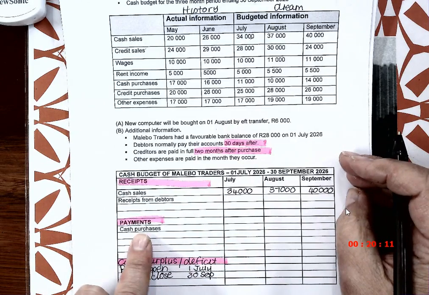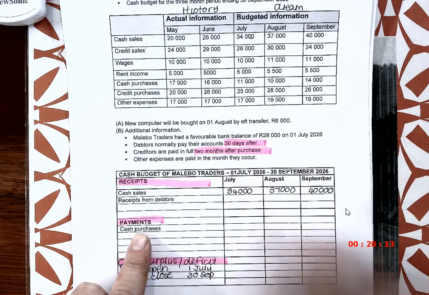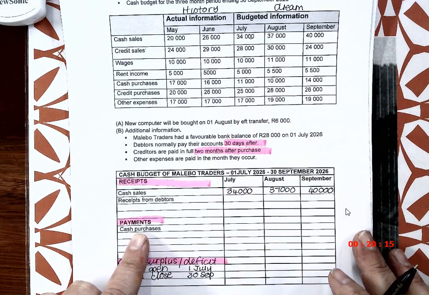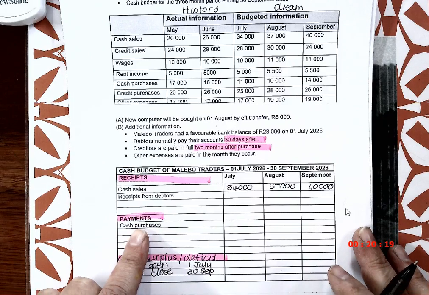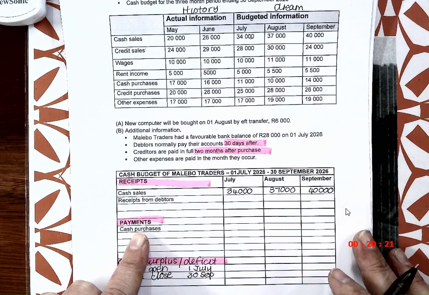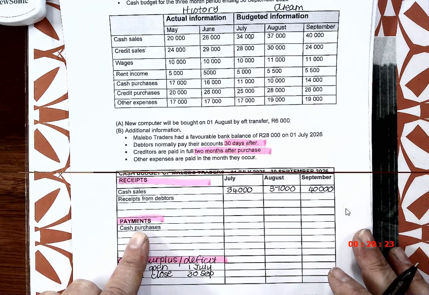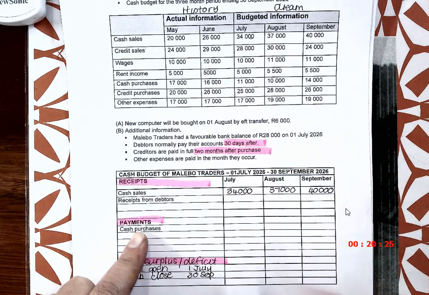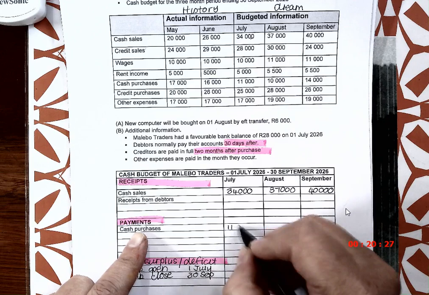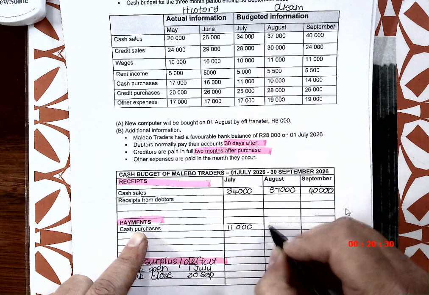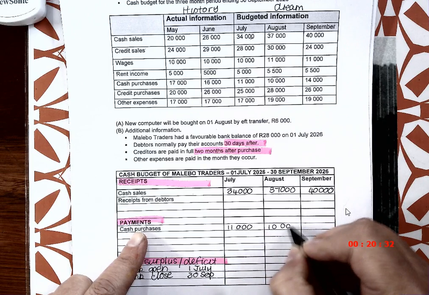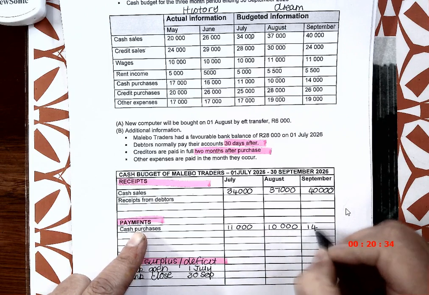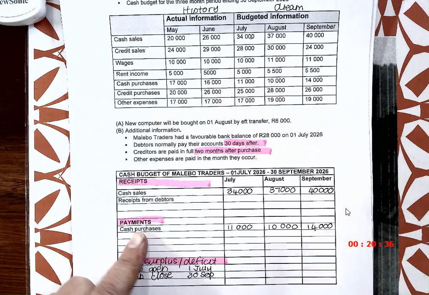Quickly put in for me the cash purchases. Is that what you got? Yes. Okay, so that's straightforward.